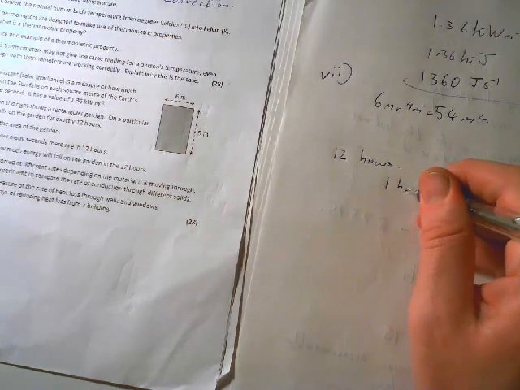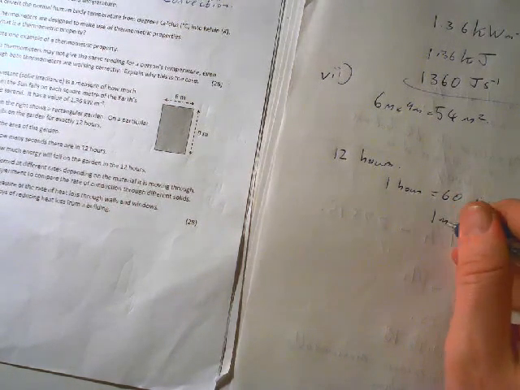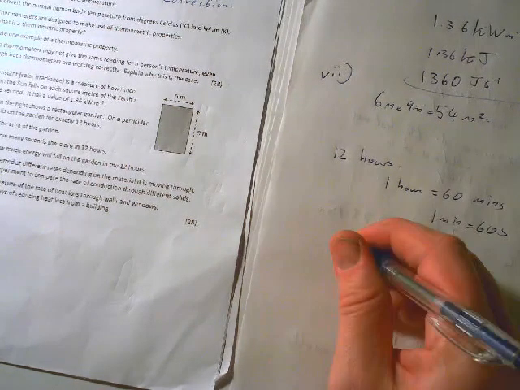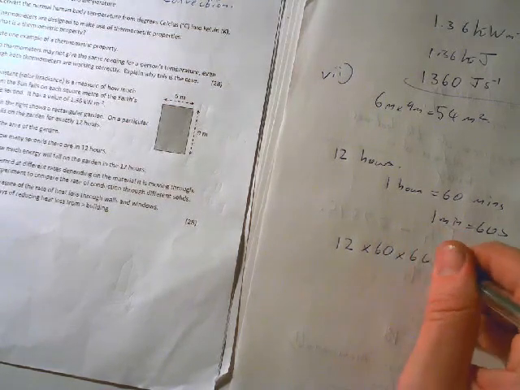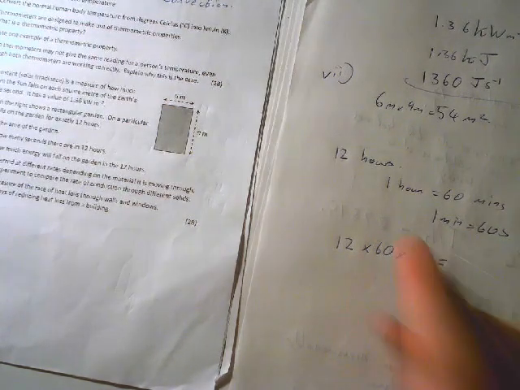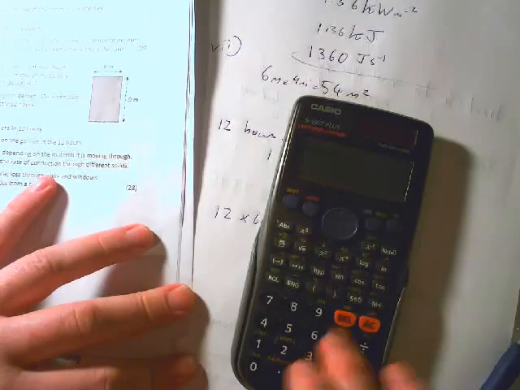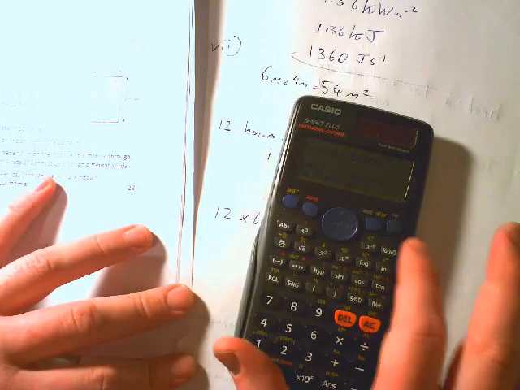Okay, well, 12 hours. Let's figure out how many seconds are in 1 hour first. So every hour is equal to 60 minutes, and 1 minute is equal to 60 seconds. So if you want to find out how many seconds there are in 12 hours, it's 12 times 60 minutes in an hour times 60 seconds in a minute.